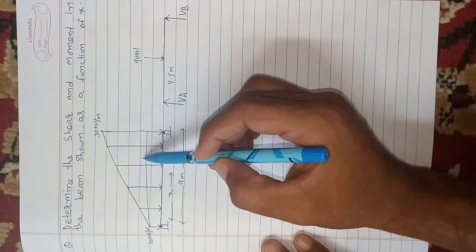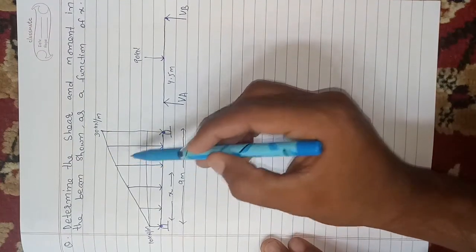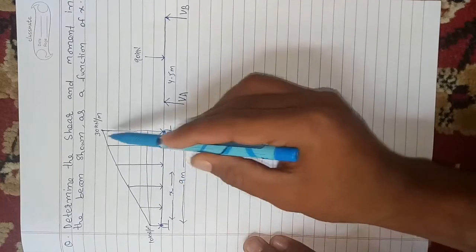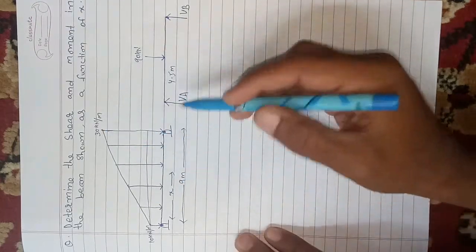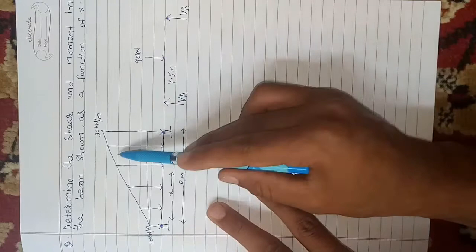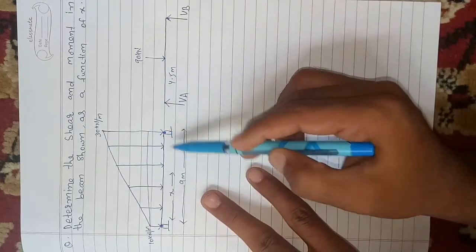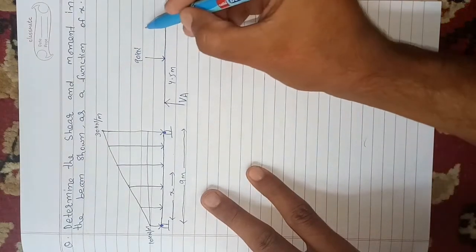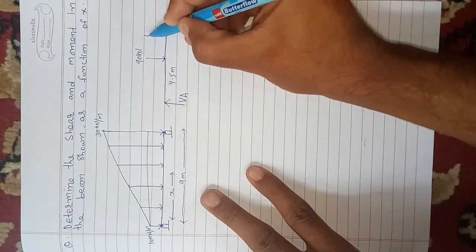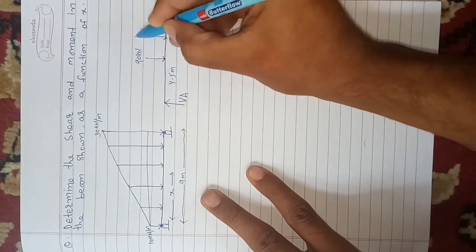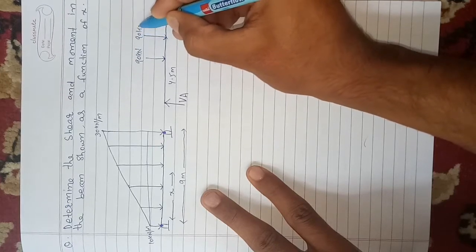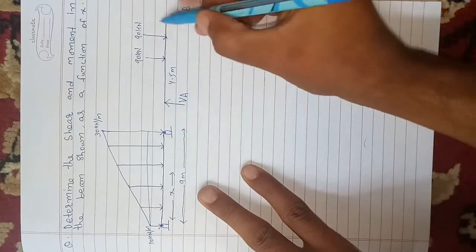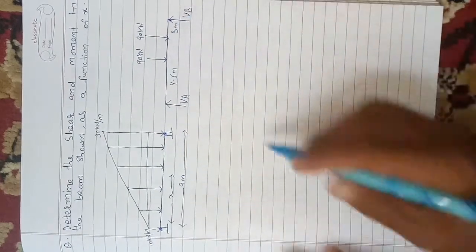In place of this triangular load, I will write the resultant load, that is the area of this triangle: 1 by 2, base is 9 and altitude is 30. This will come to 90 kilonewton, and it will act at the centroid of this triangle, that is 9 by 3 meter from the support B, that is 3 meter. So this will be 90 kilonewton, and this distance will be 9 by 3, that is 3 meter.